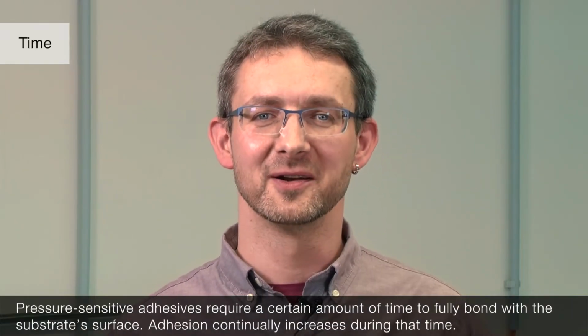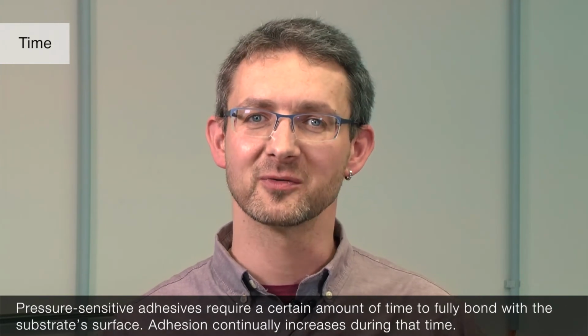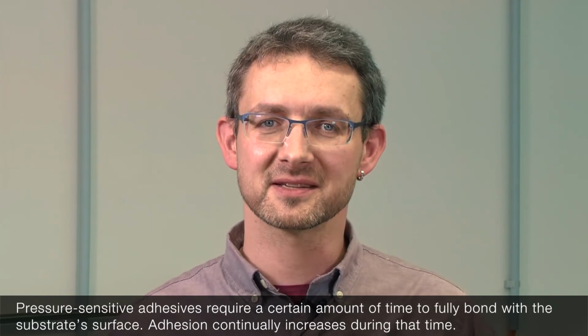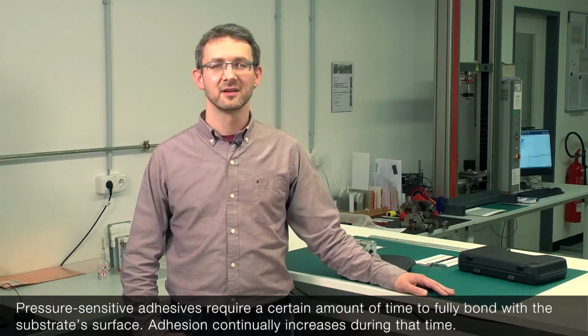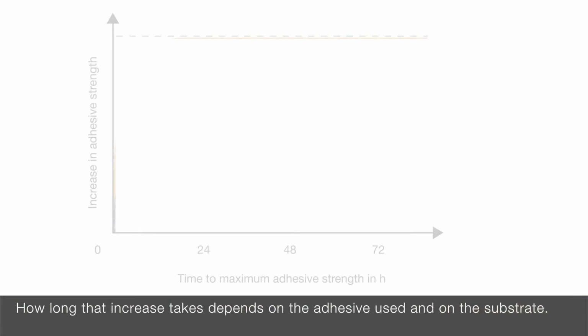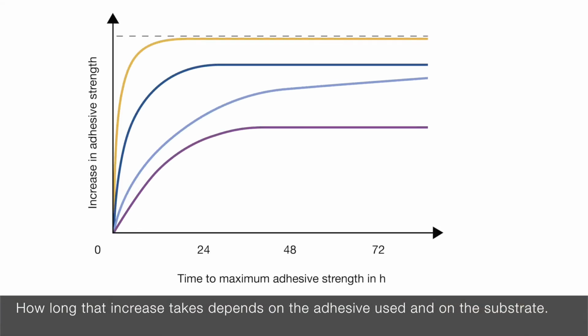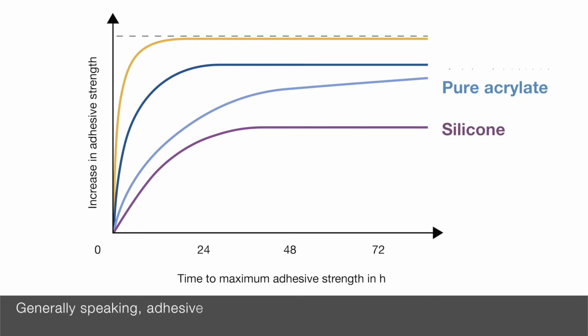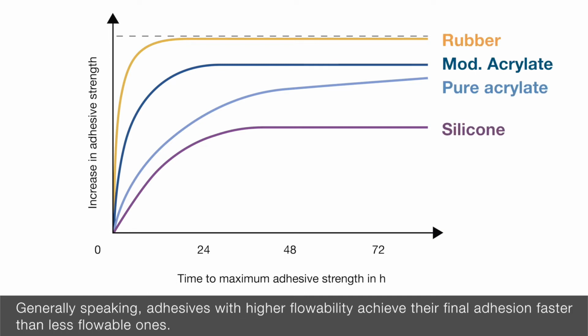Pressure-sensitive adhesives require a certain amount of time to fully bond with the substrate surface. Adhesion continually increases during that time. How long that increase takes depends on the adhesive used and on the substrate. Generally speaking, adhesives with higher flowability achieve their final adhesion faster than less flowable ones.